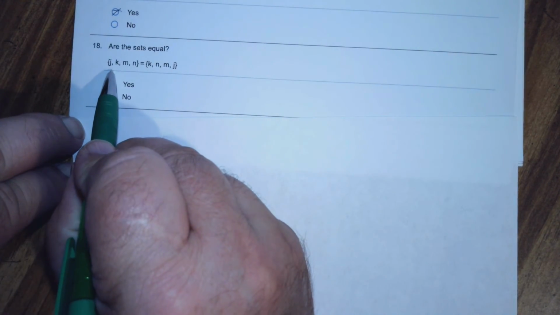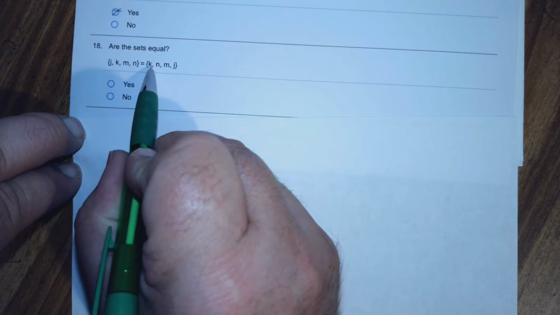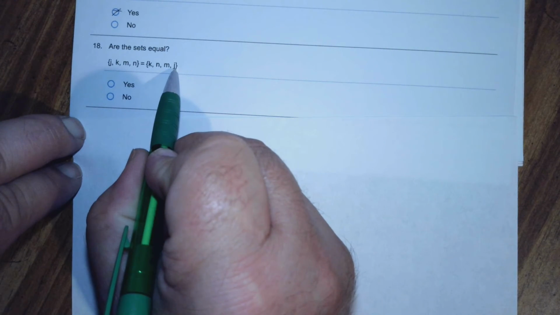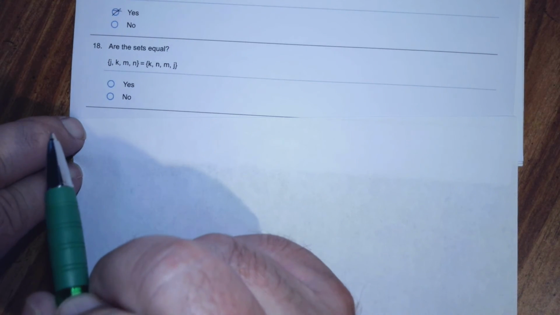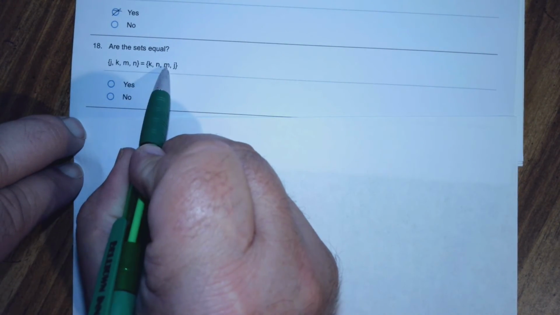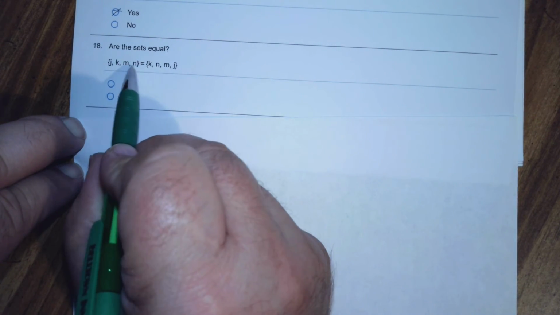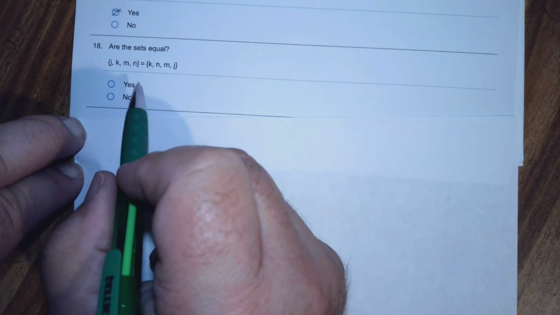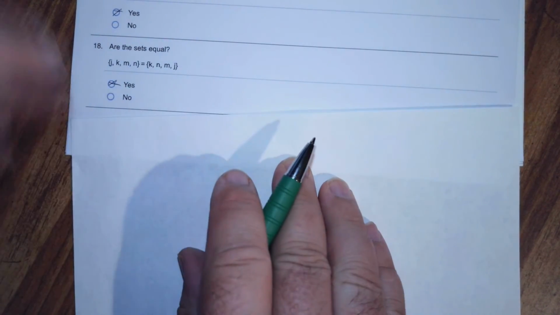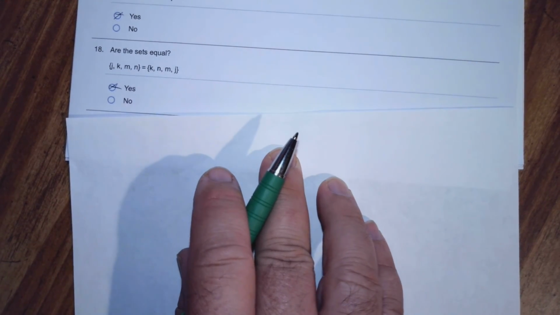Are the sets equal? The set J, K, M, N equals K, N, M, J. Remember, to be equal, you have to have exactly the same number, and they have to be the same ones. Yes, they both have a J, a K, M, N. They don't have to be written the same way. They just have to have the same number and be exactly the same ones in any order.